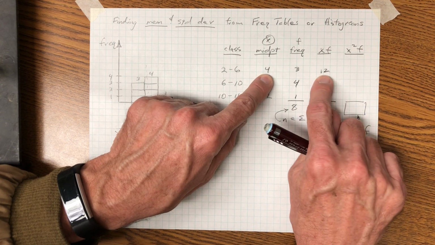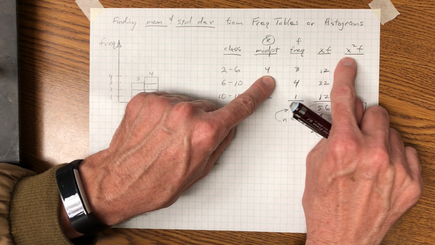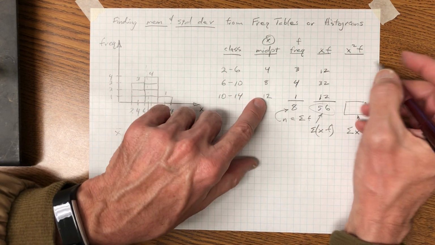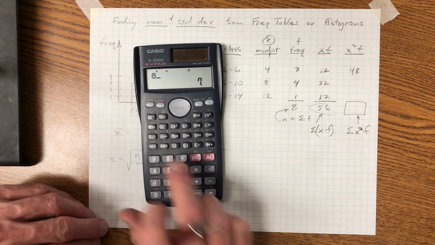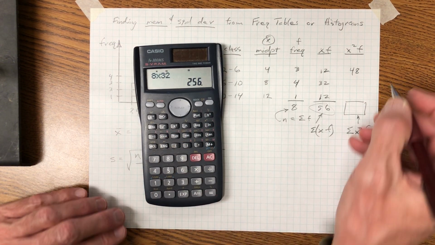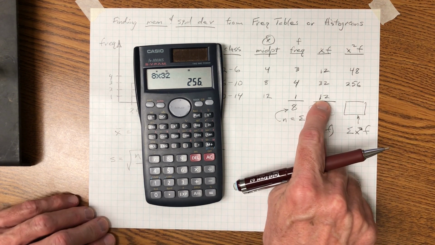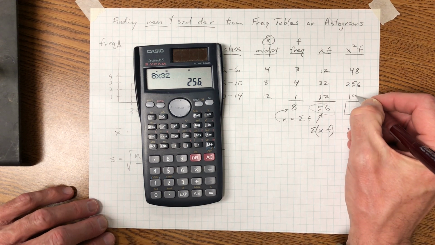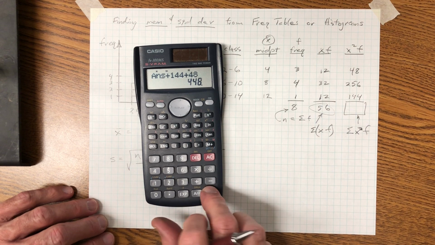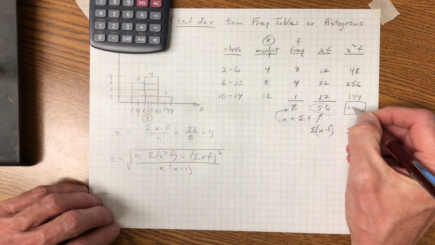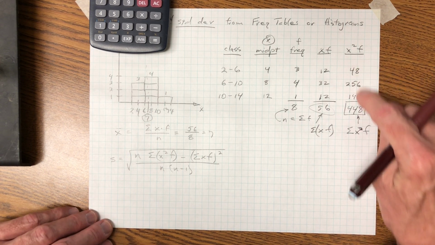So 4 times 12, so that's x times f, that'd be x squared times f. So 4 times 12 is 48. 8 times 32 is 256. 12 times 12 is 144. Add those together, and I get 448. That's the sum of the x squared times f column.